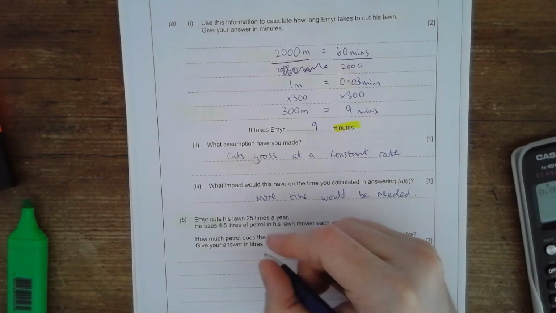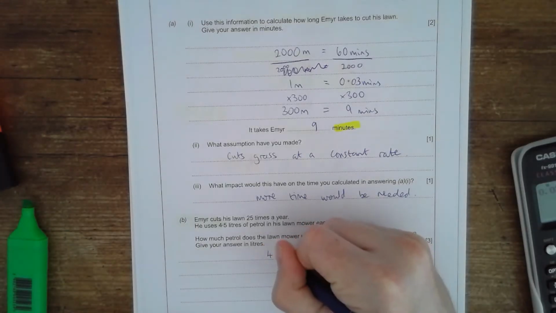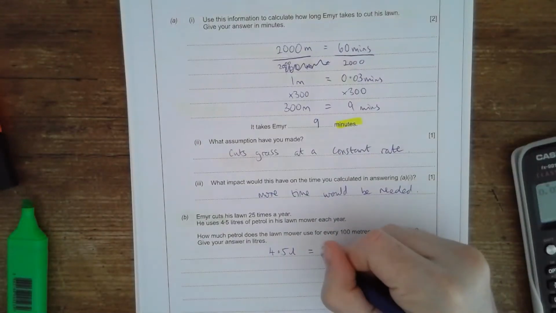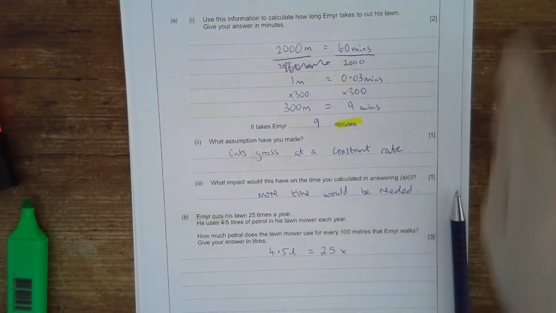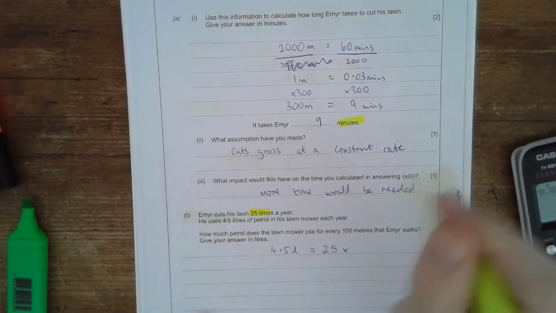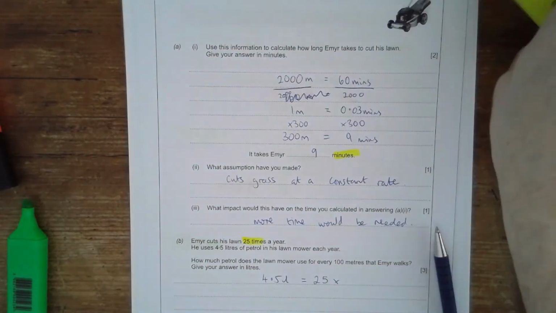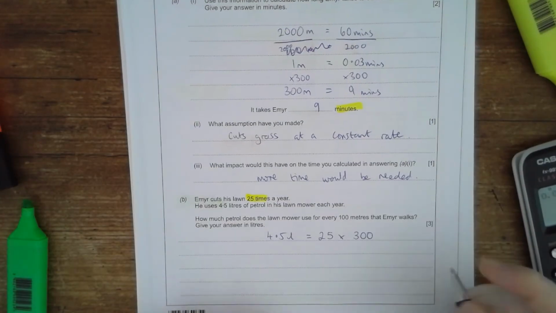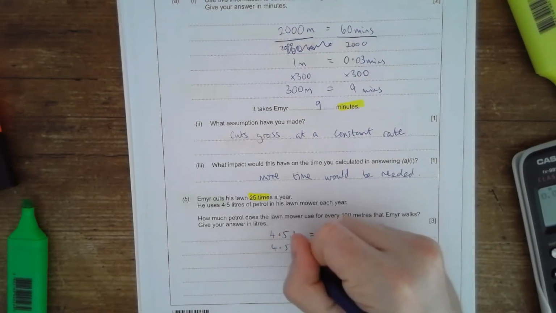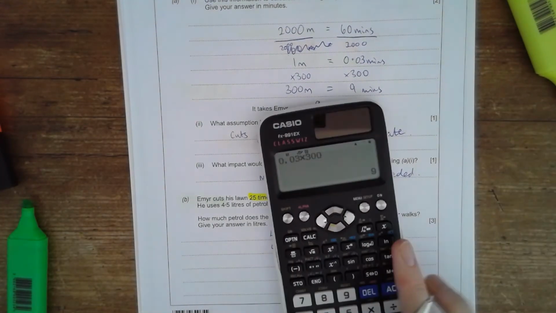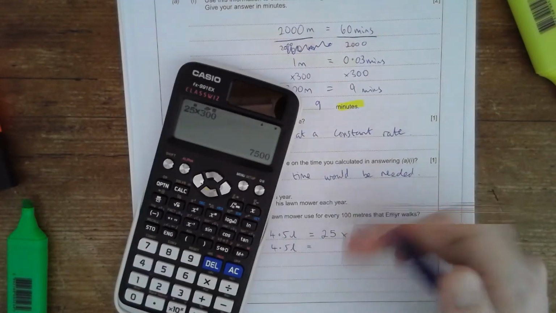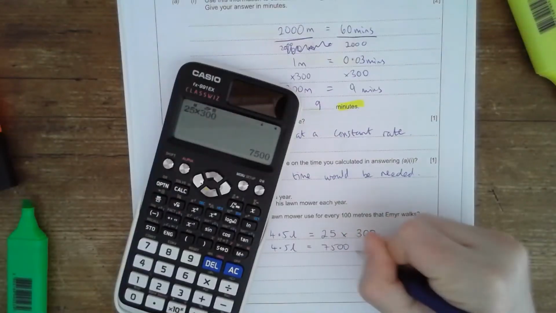Okay, so we know that he uses 4.5 litres of petrol. That is equal to 25 times how big his lawn is. And his lawn was 300, wasn't it? So that's really equal to 25 times 300 metres. So 4.5 litres would be equal to 25 times 300. 25 times 300 is 7,500 metres.